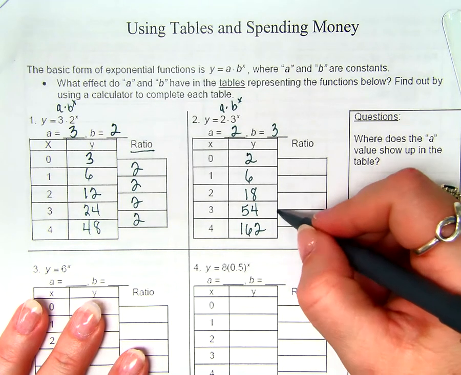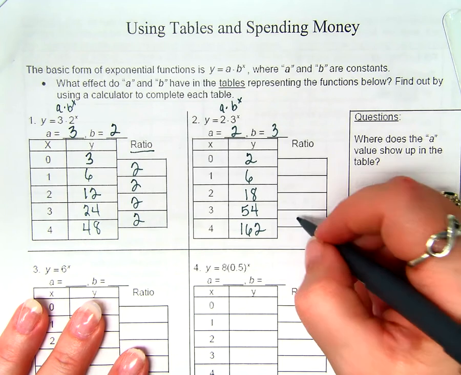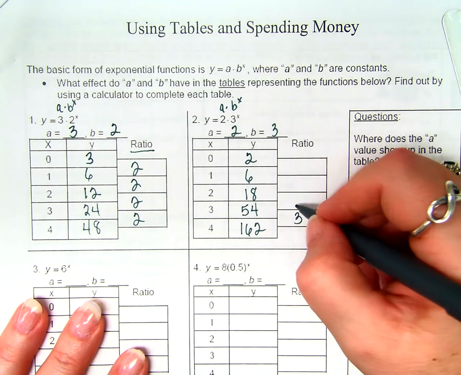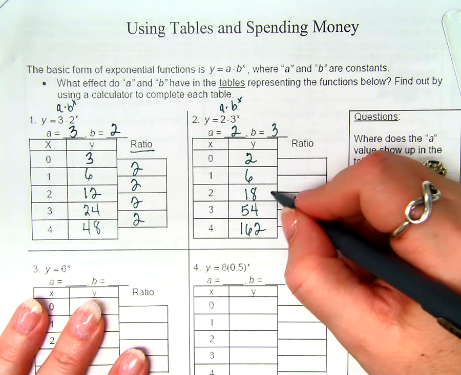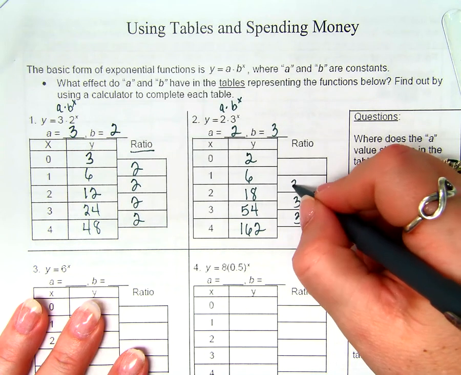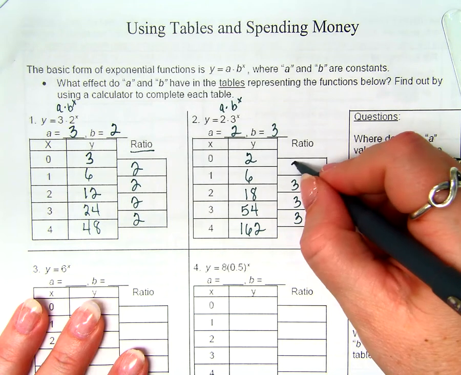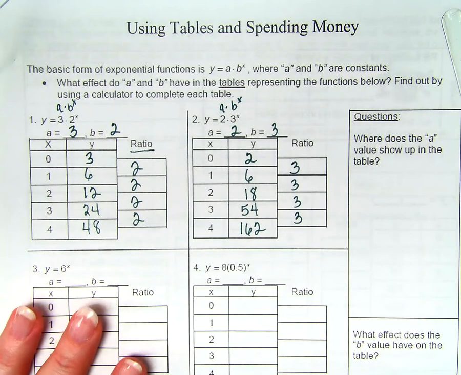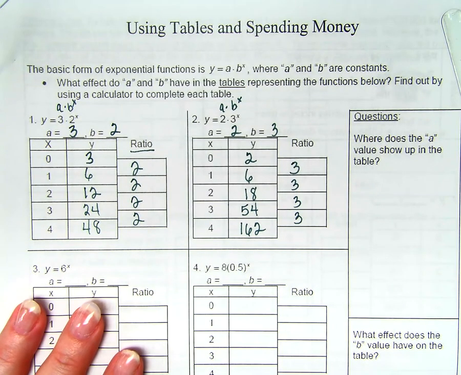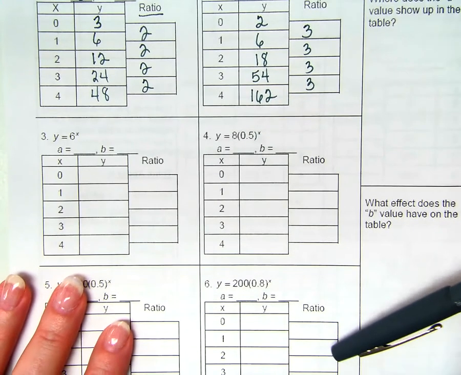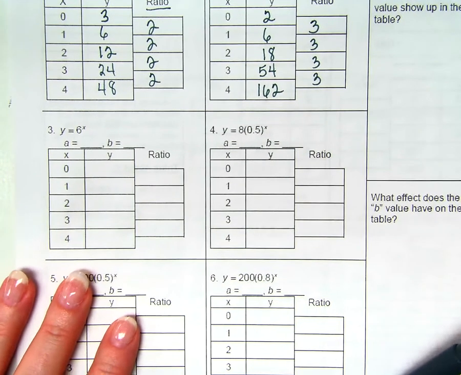What's 162 divided by 54? 3. What is 54 divided by 18? What is 18 divided by 6? 3. What is 6 divided by 2? 2. Oh, 3. And now? Are you starting to notice things? Don't tell me what they are. I just want to know if you're noticing things.